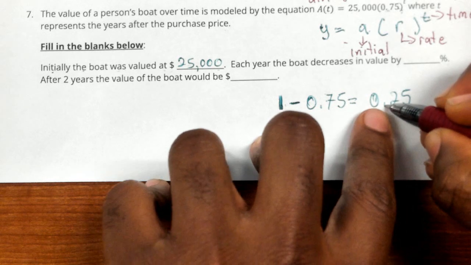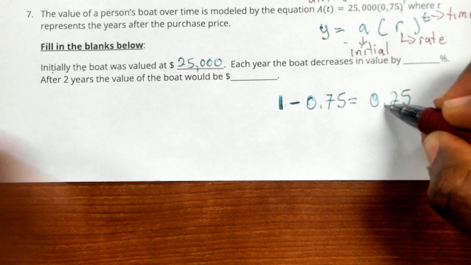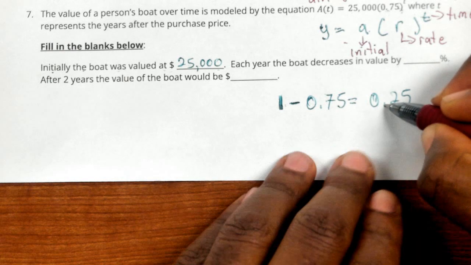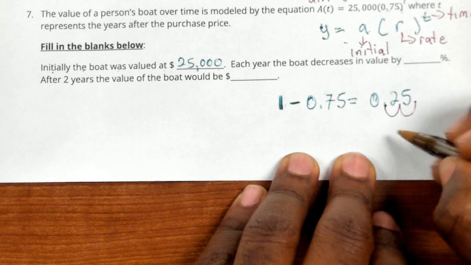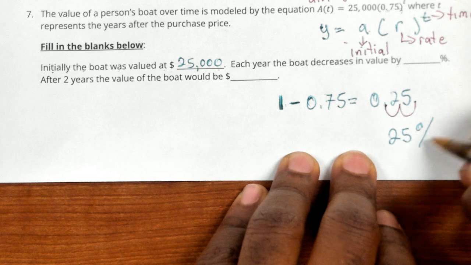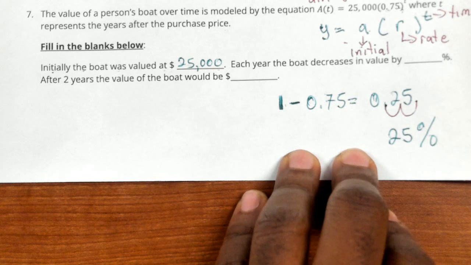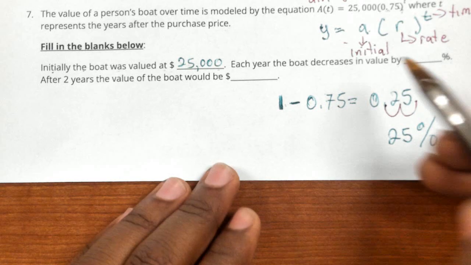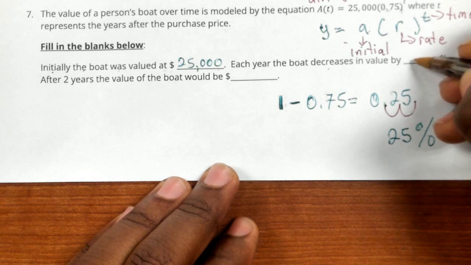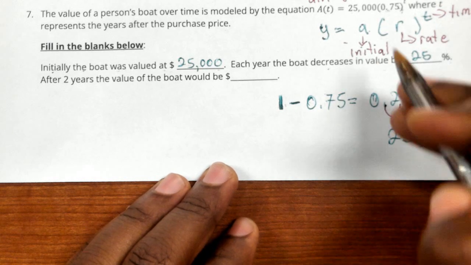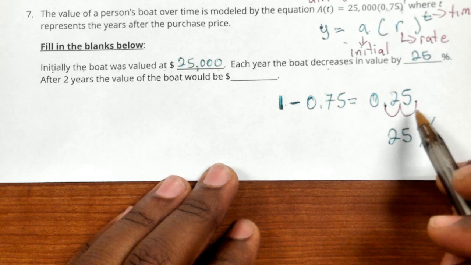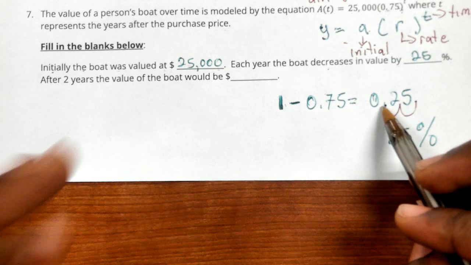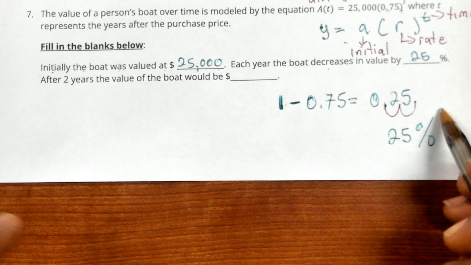So instead of moving the decimal to the left, I'm going to convert it back to a percent, so I'm going to move it to the right. So 0.25 is the same as 25%. In this case, guys, the value that we decreased by was that 25%. You can know that by subtracting it and then moving it to the right, because we're converting not to a decimal, but back to a percentage.